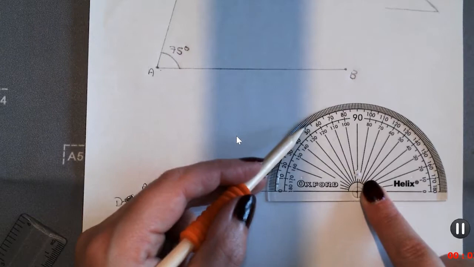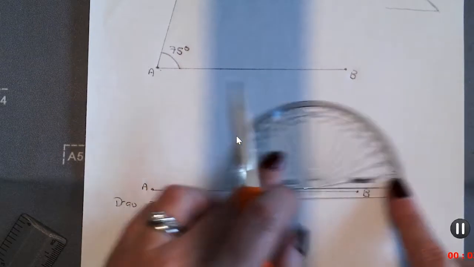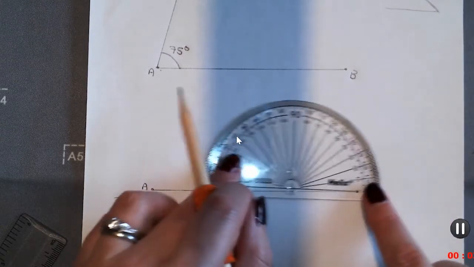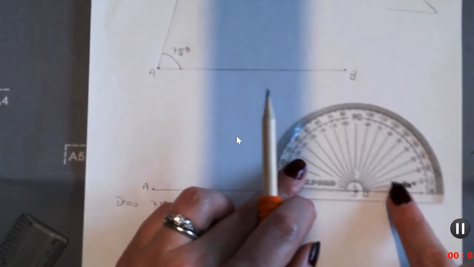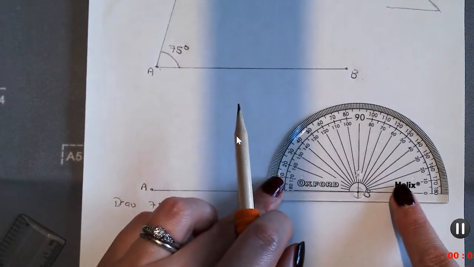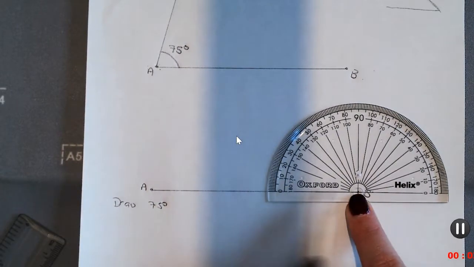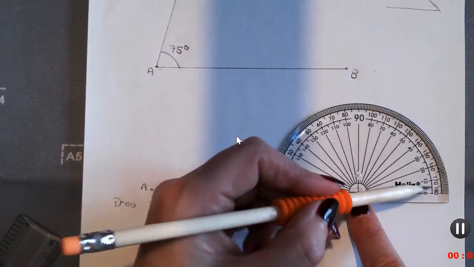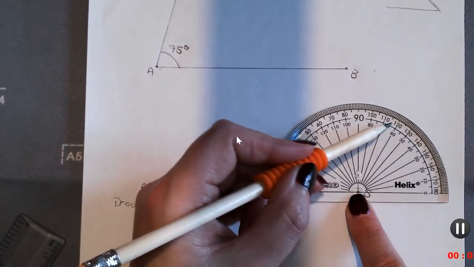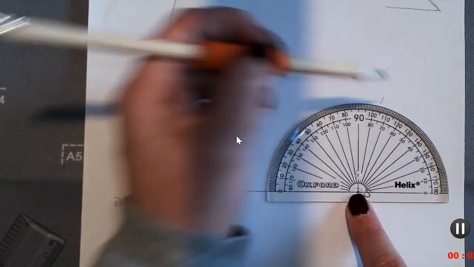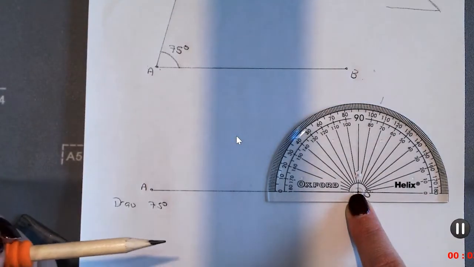It wouldn't make sense to put the crosshairs anywhere but as such. You can see this is the half of the protractor that's over my area of interest. I don't read 75 degrees from here, as that would give me an obtuse angle.